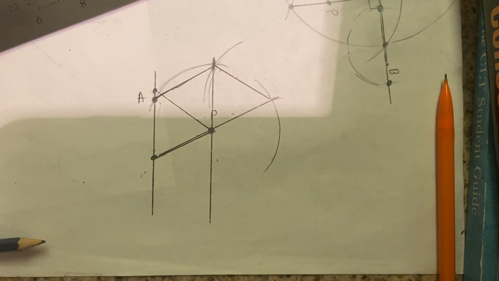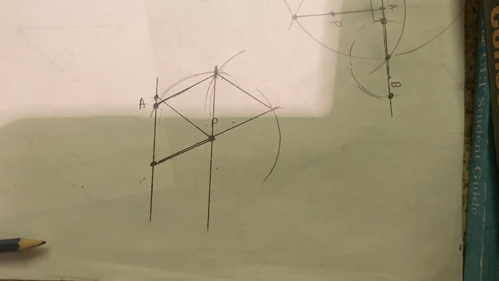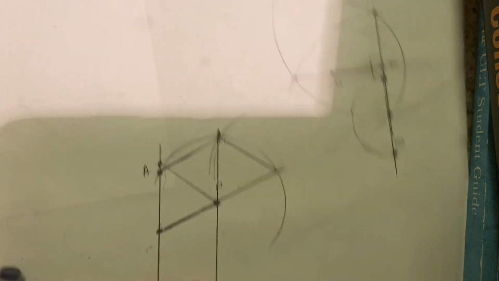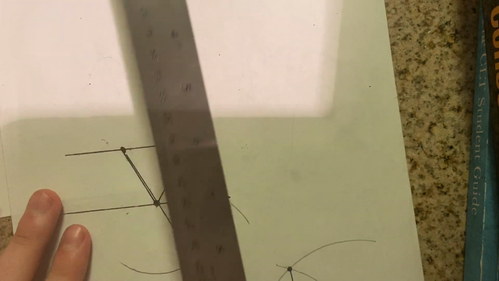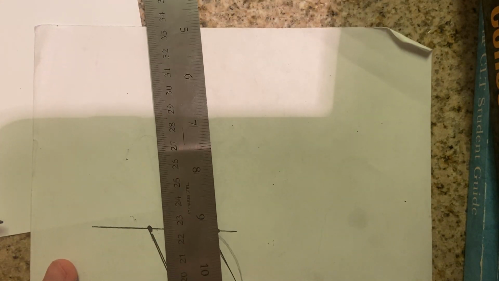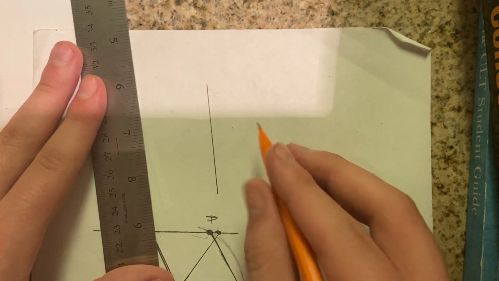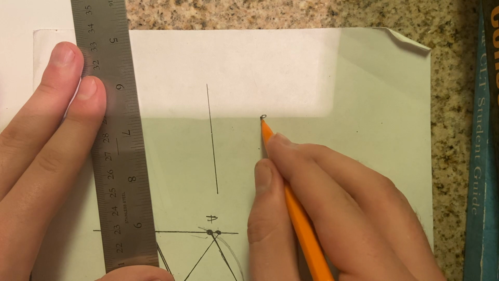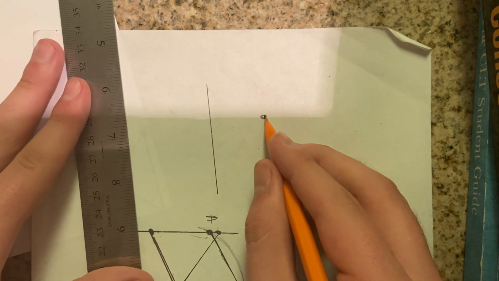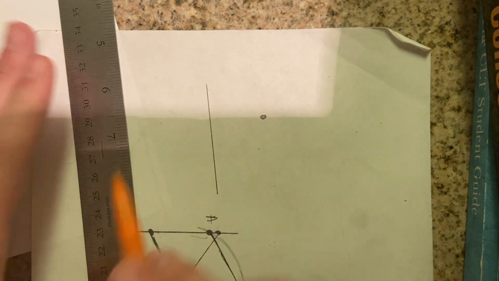Okay, one more, and I remember what this one is, so I don't need to look at the book. We are just gonna take a line, so here's our line, and then take some random point, and we want to reflect this point across the line.